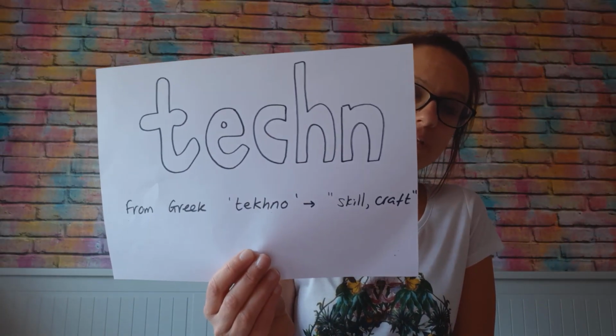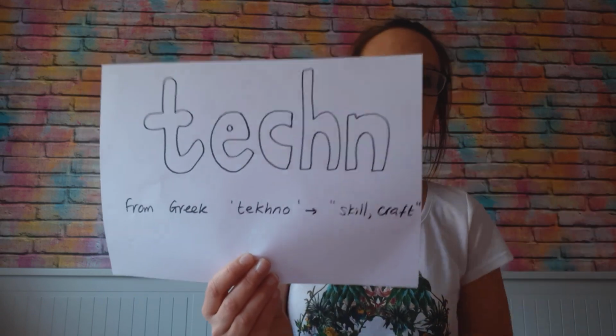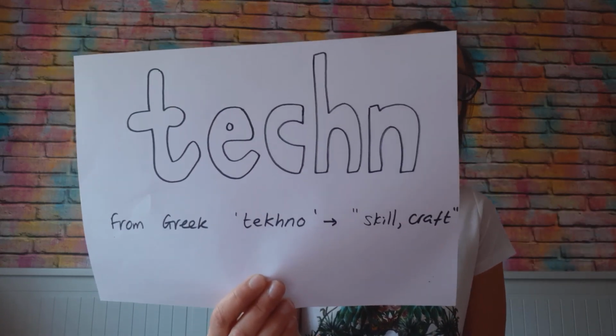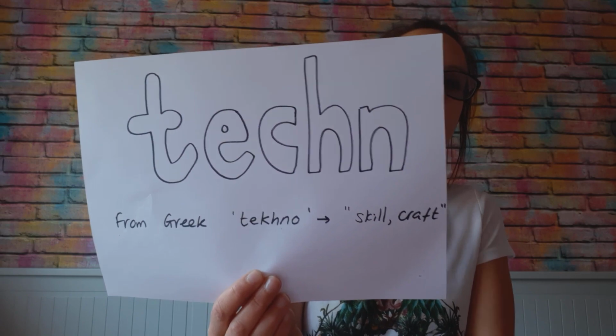So the root word, root morpheme I should say, that we are looking at today is this one. Now you might think, oh, that's not a real word. It's not a word on its own. That's right. It's part of lots of other words. And that's because it is something called a bound morpheme. Bound morphemes are not words in their own right. They only have meaning when they are attached to other things.